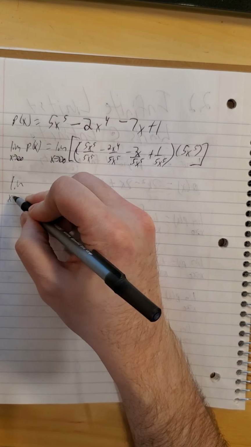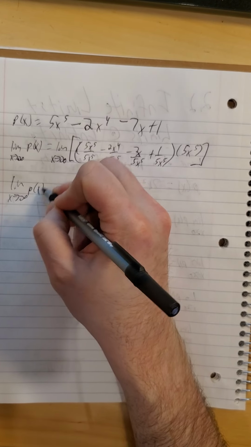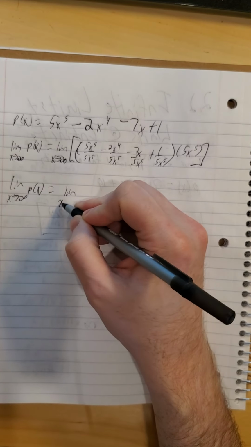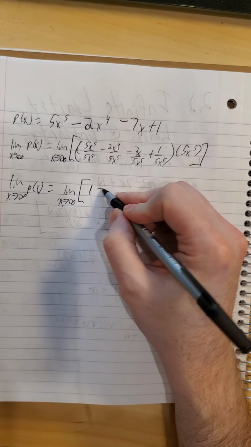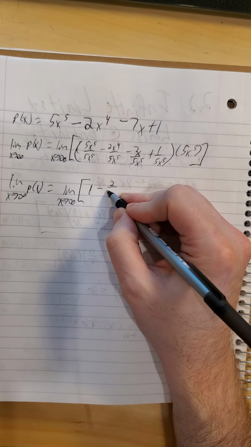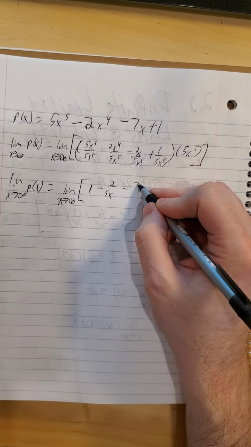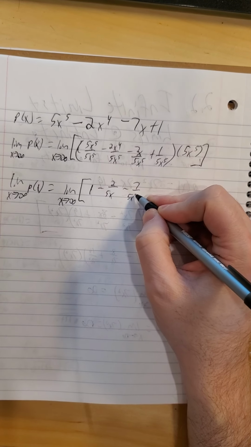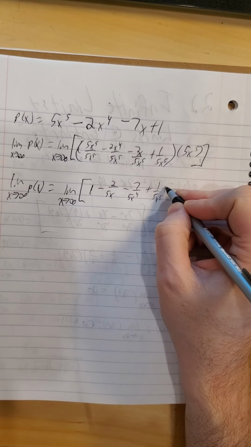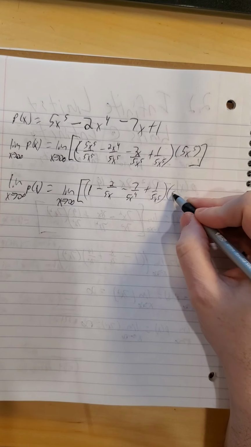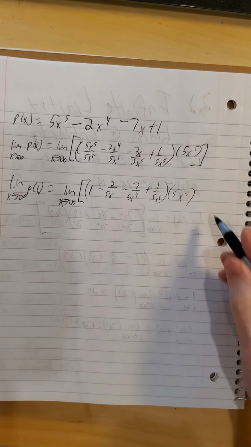So the limit as x approaches infinity of function p of x is the limit as x approaches infinity of 1 minus 2 over 5x minus 7 over 5x to the 4th plus the reciprocal of 5x to the 5th, times 5x to the fifth.